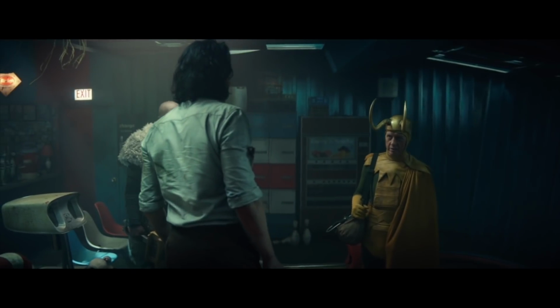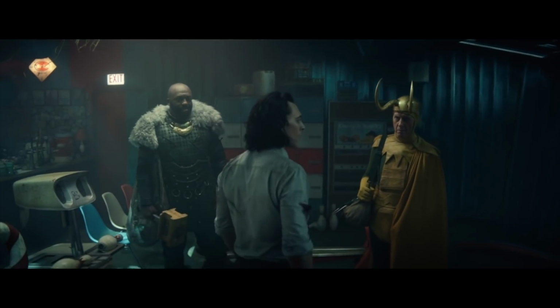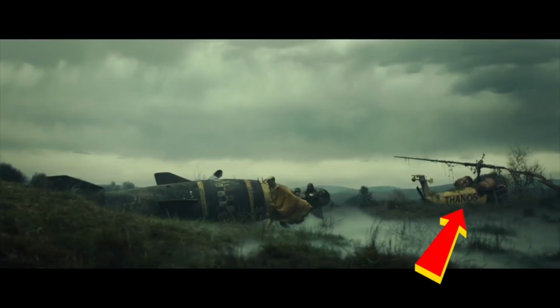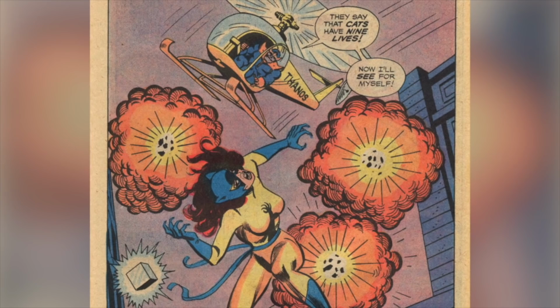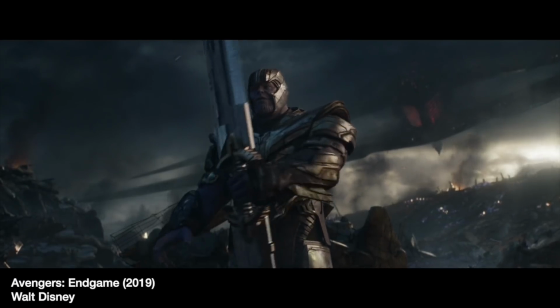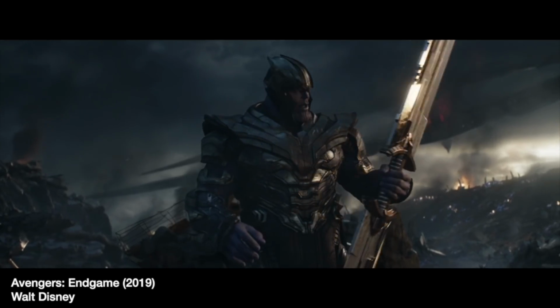The episode is filled with background Easter eggs that I spotted and that some of you spotted on Twitter, and thanks all of you for that. One of the most obvious was this bright yellow Thanos Helicopter, like he flew in the comic book Spidey Super Stories number 39. In fact, Thanos' helicopter blade sword in Endgame was an homage to this appearance.